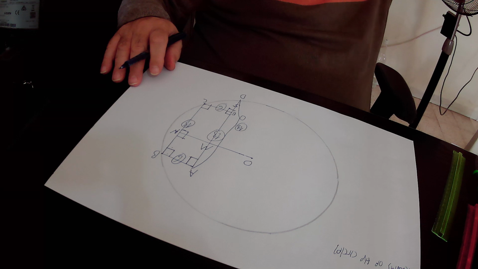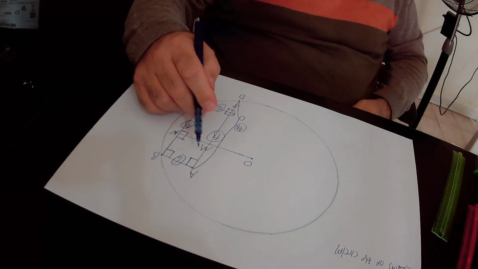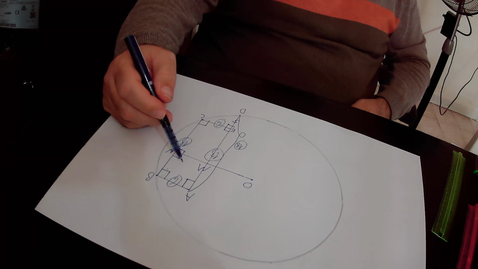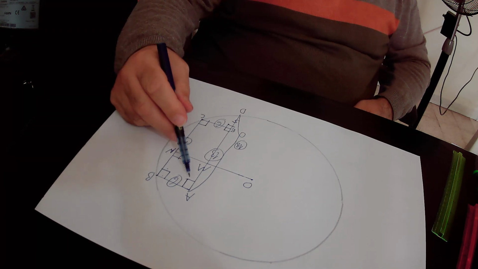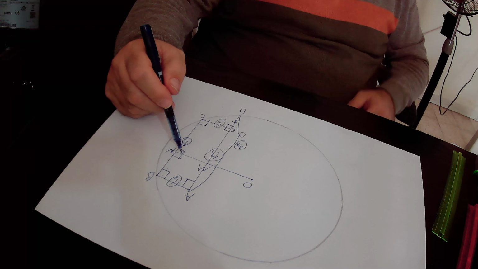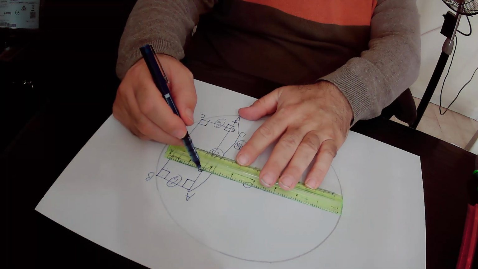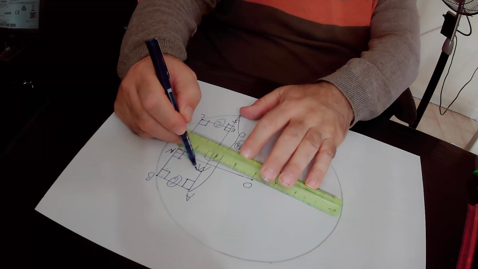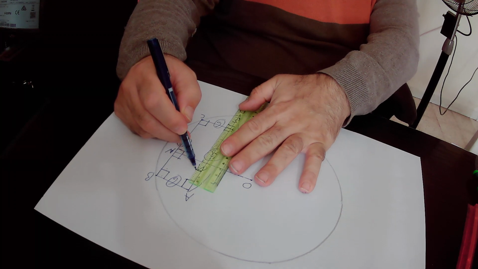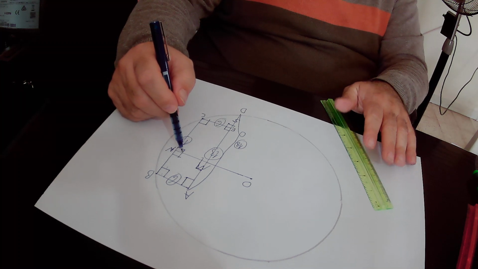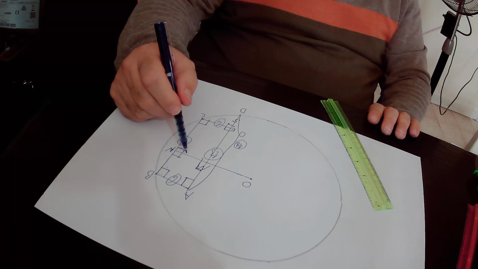In the next step, we will focus on quadrilateral ABMN. In the upper quadrilateral ABMN, we have 1, 2, 3 right angles. Therefore, this fourth angle must also equal 90 degrees, and quadrilateral ABMN that has 4 right angles, we will relate to as a rectangle.